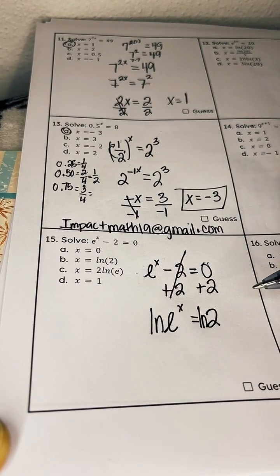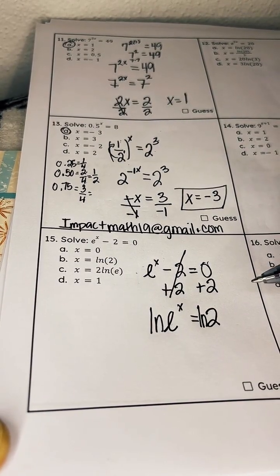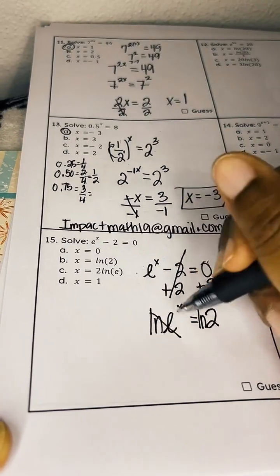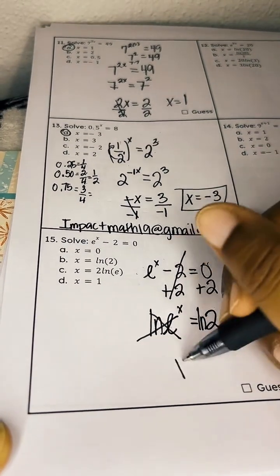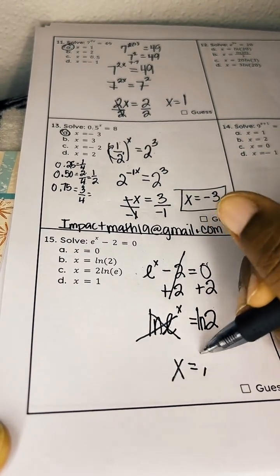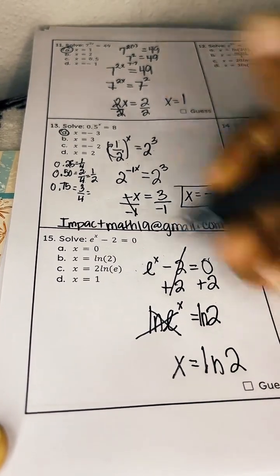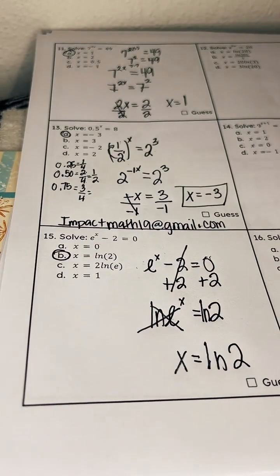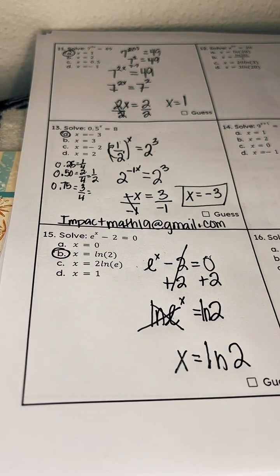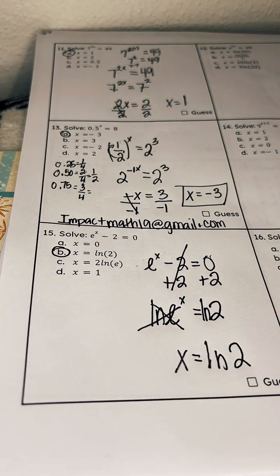Good. Yes. There he is. Good. What happens here? They cancel out. x equals. Now remember, this ain't have no e to cancel out. So it's just going to be ln 2. And b, like Darius said, is our answer. So wonderful. Any questions, you guys? Any questions on that?